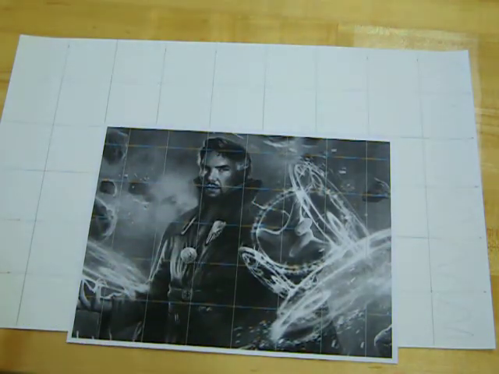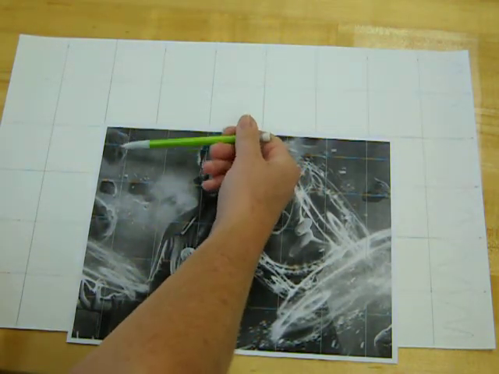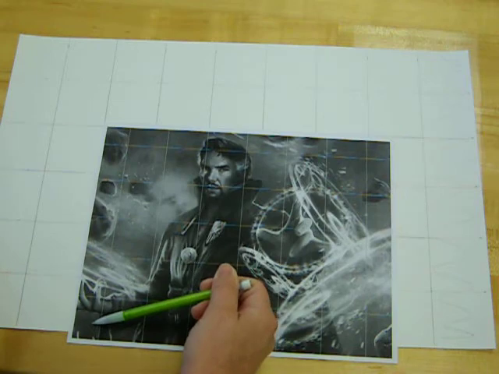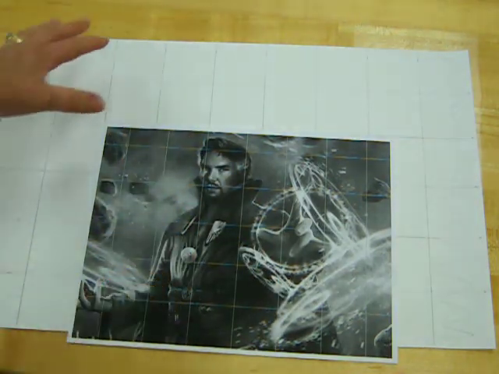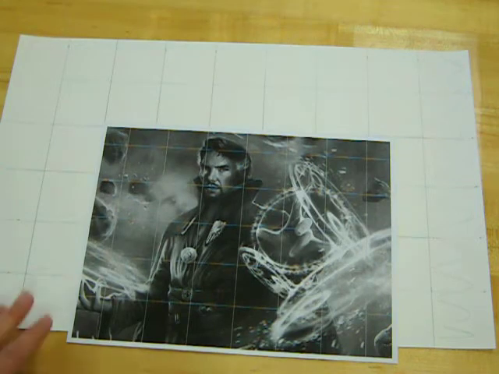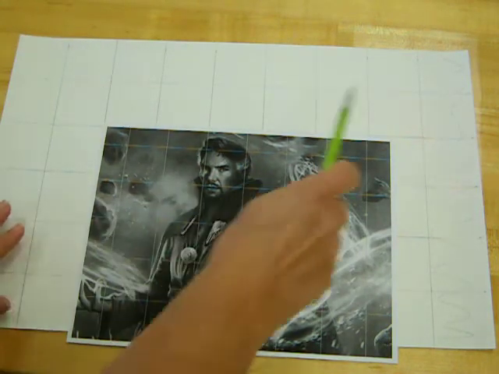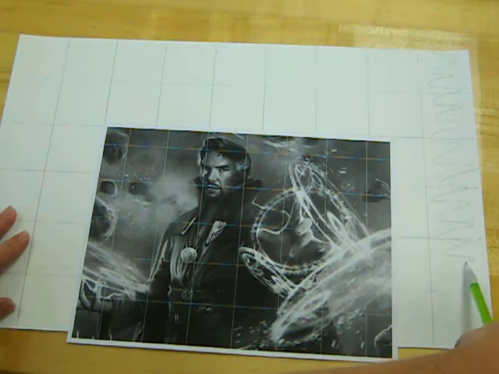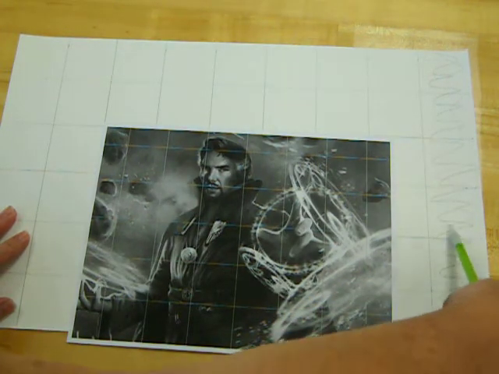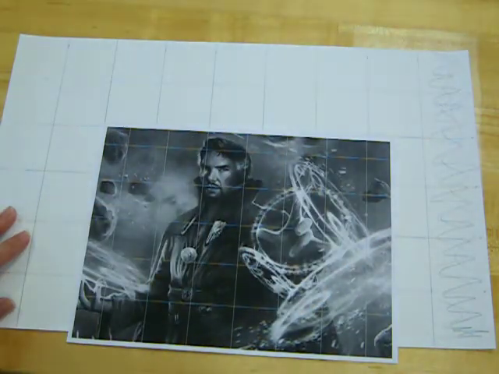If I count the squares up and down, I have 1, 2, 3, 4, 5, 6. I know that I'm going to use the entire grid going this direction. So this row, or this column over here, is the only one that will not be used. It can be marked off so I don't get confused.